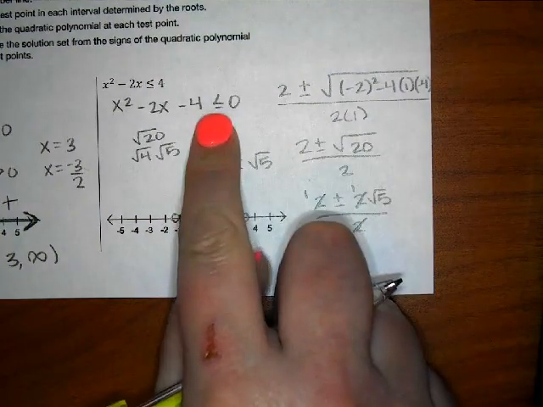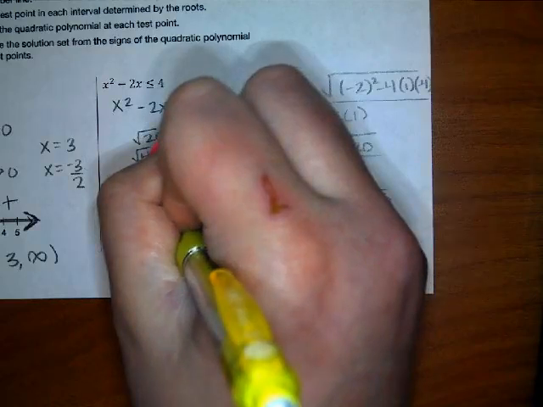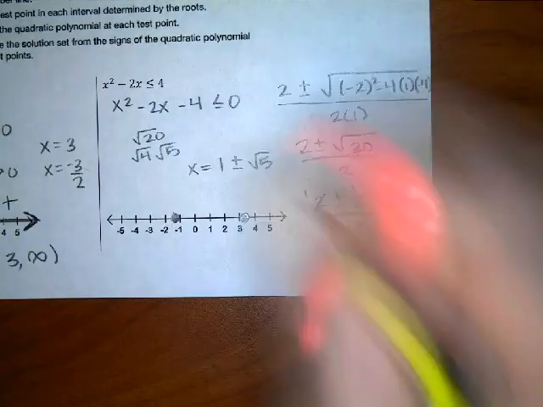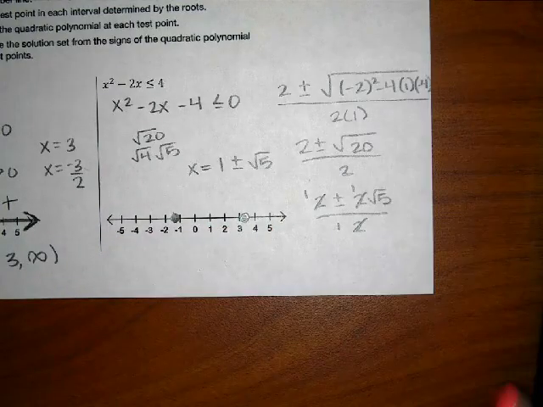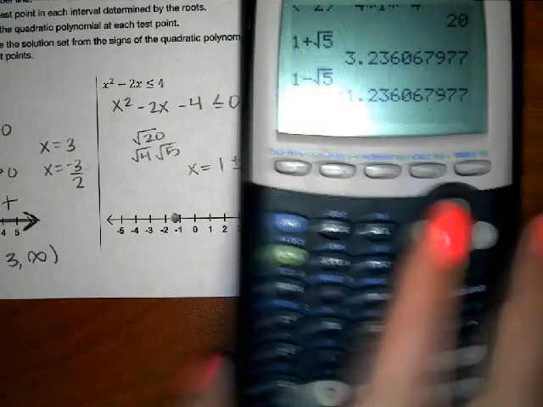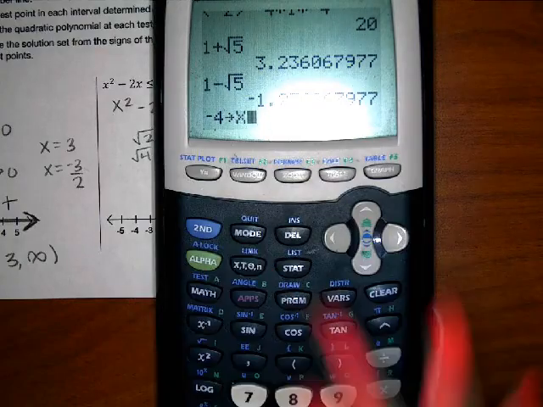So I'll pick -4 again. -4, plug it in for x, and I'm going to plug it into this right here. X squared minus 2x minus 4, positive.